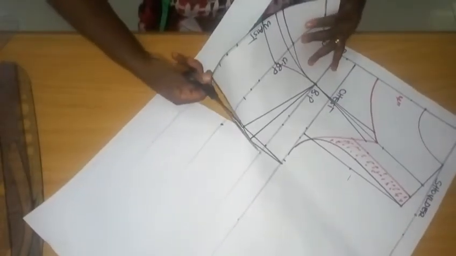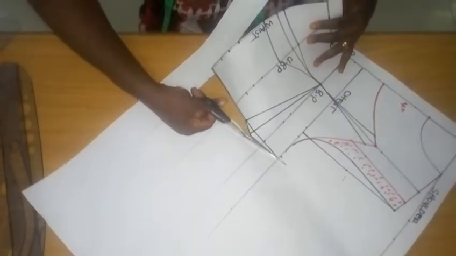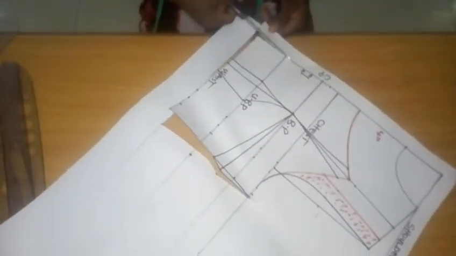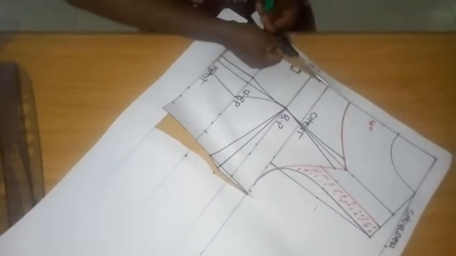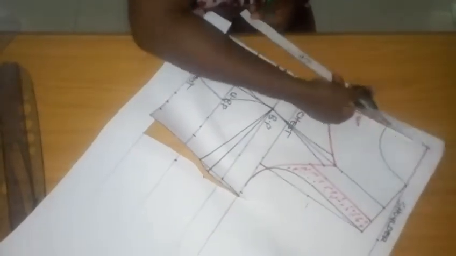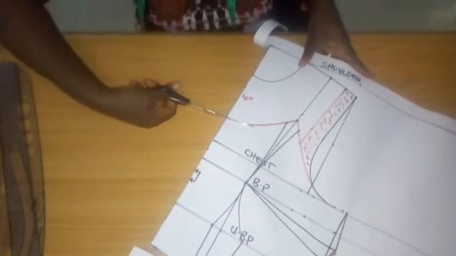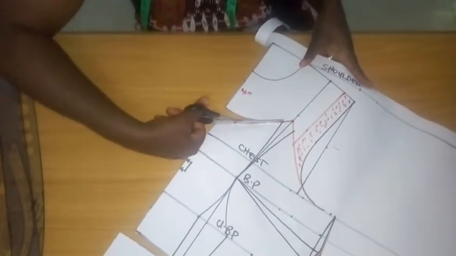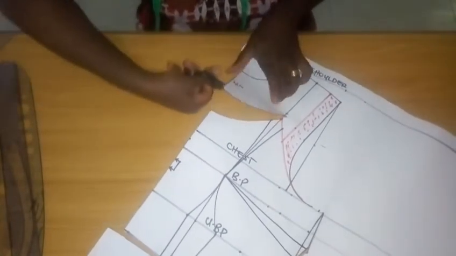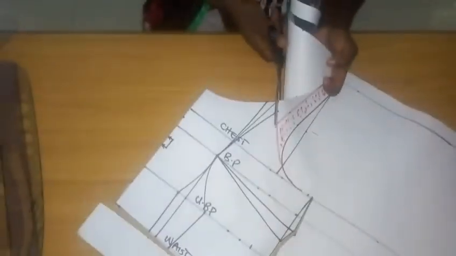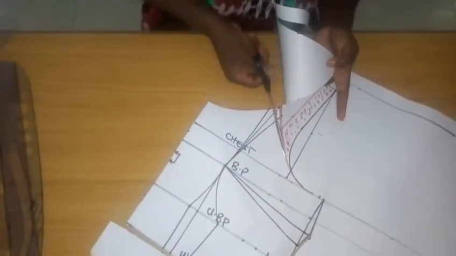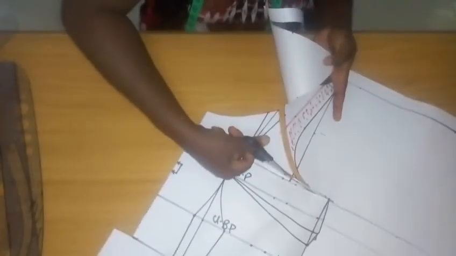So I'm cutting through my dart accommodation. I'll cut through my center front. So at this point, I'm cutting through the neckline. As you can see, this is the neckline. I'll cut it up to this point, and I'm going to cut into the armhole line, as you can see.